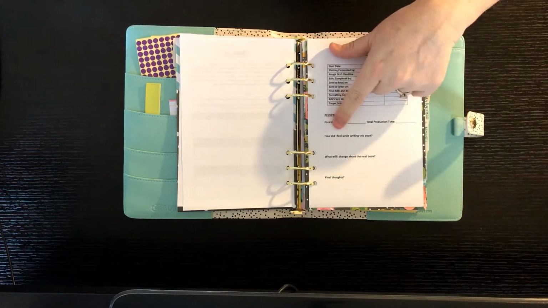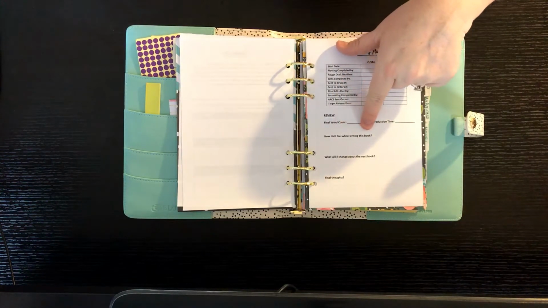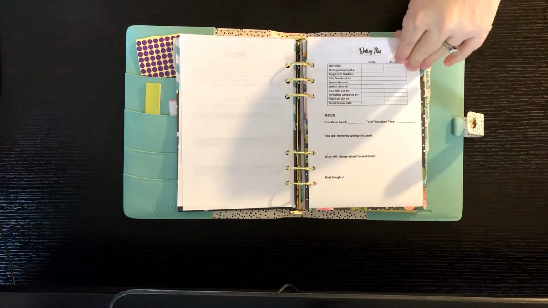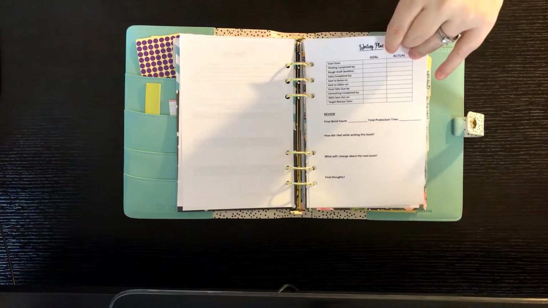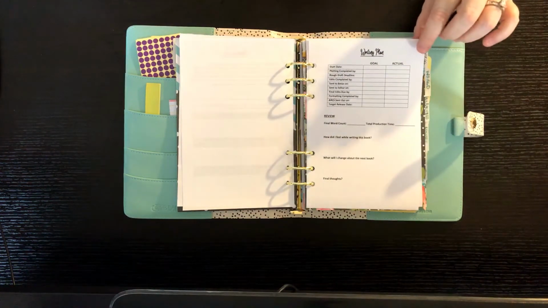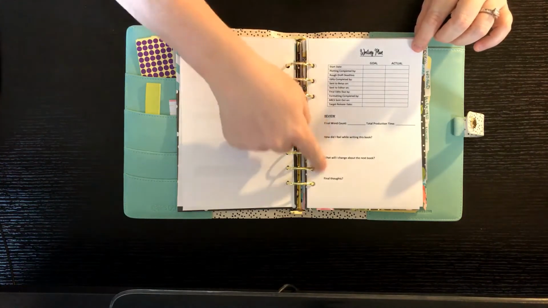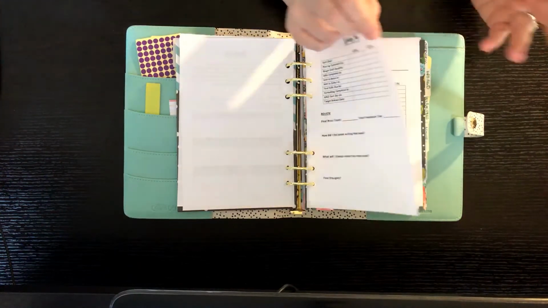Oh, that's not it. So then I added these little extra questions down there just as a general review of what I did with the book. So when I finish, I answer these questions, and yeah.